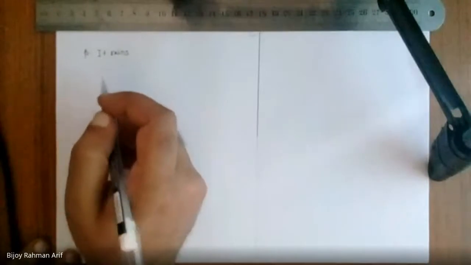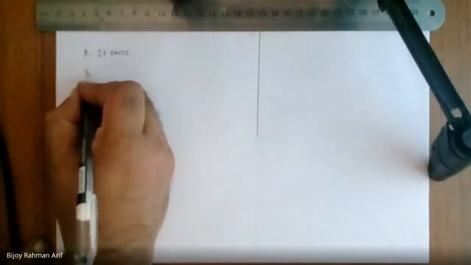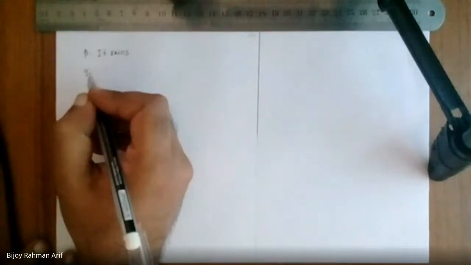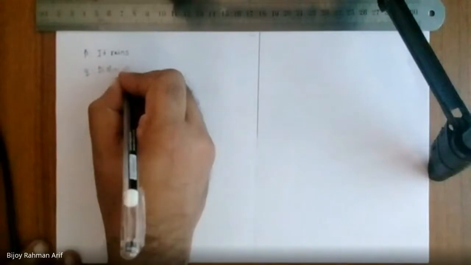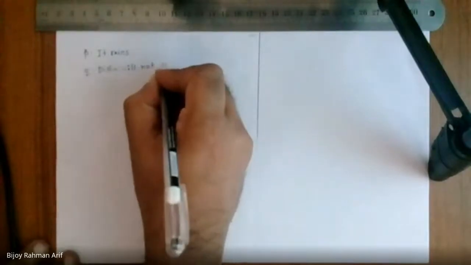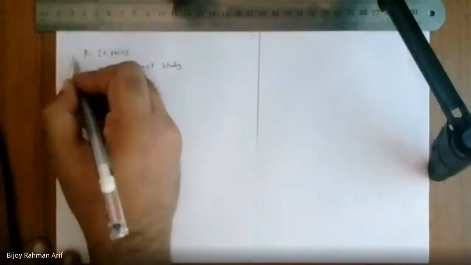So P is it rains. What is Q? Q is it does not rain or Disha will not study. Okay, wait. I just assume P is it rains and Q is Disha will not study.